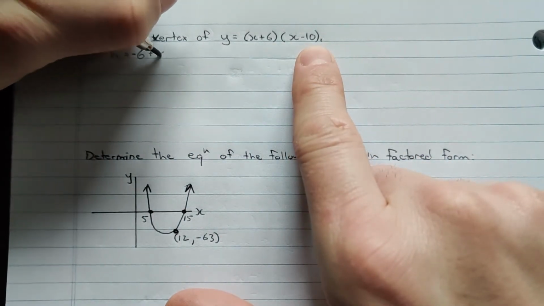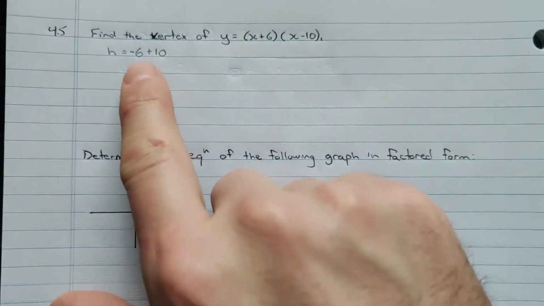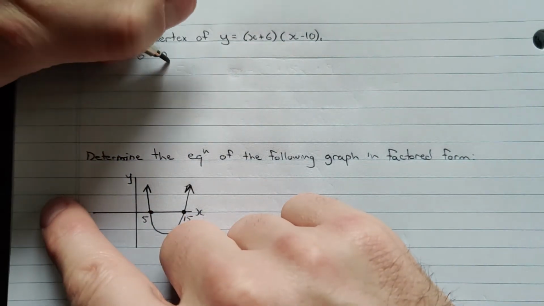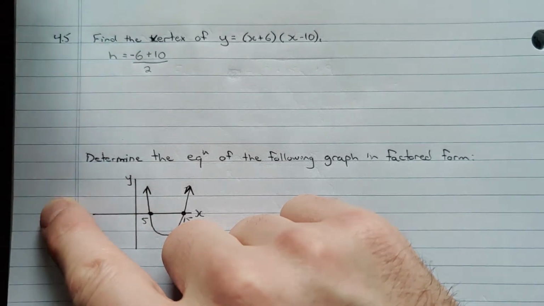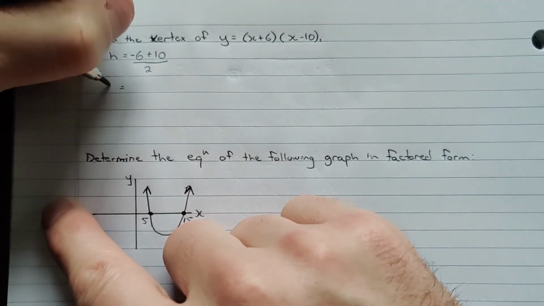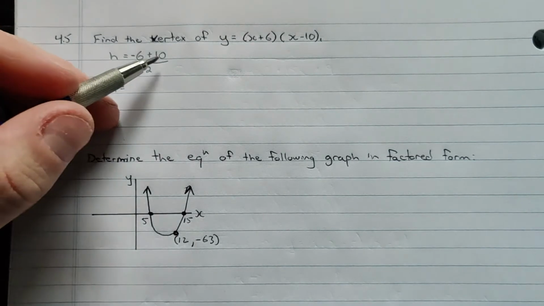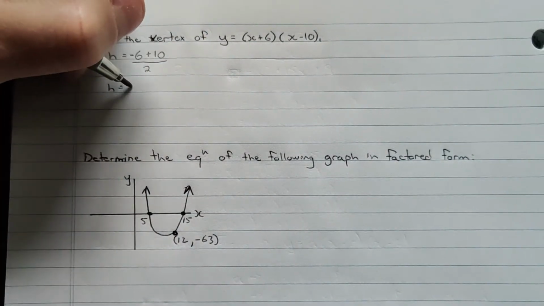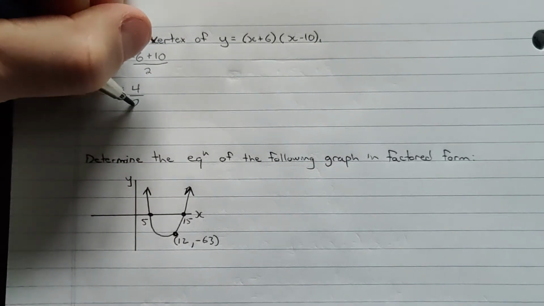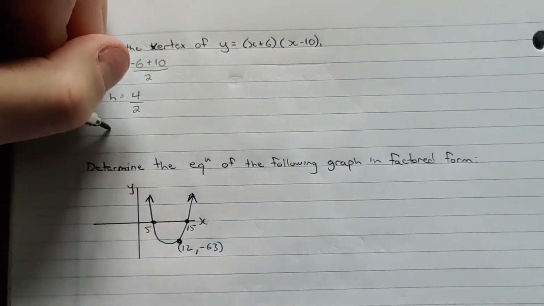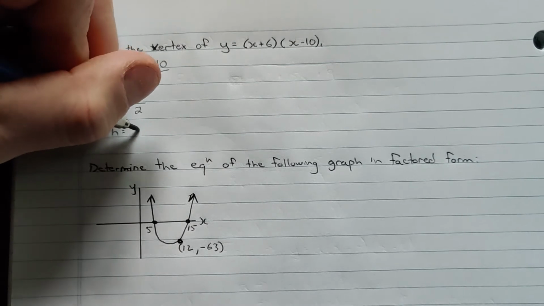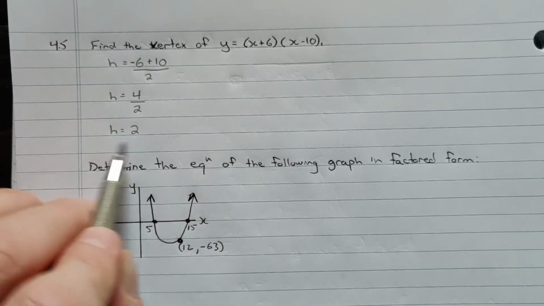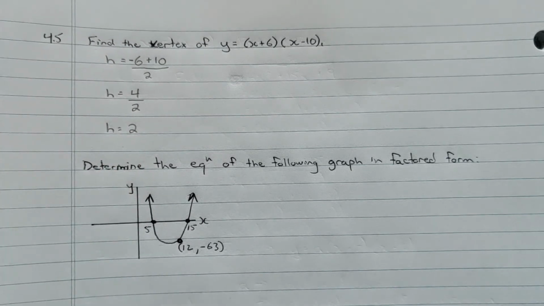plus 10, positive 10. So we're adding positive 10 to the negative 6, and then we're going to divide that by 2. That will give us a value for h. Negative 6 plus 10 is going to be positive 4, divided by 2. Positive 4 divided by 2 is going to be 2. So the x value of the vertex is going to be 2.